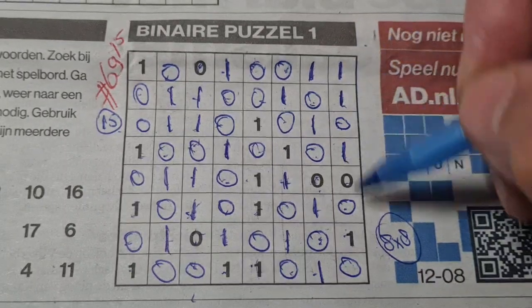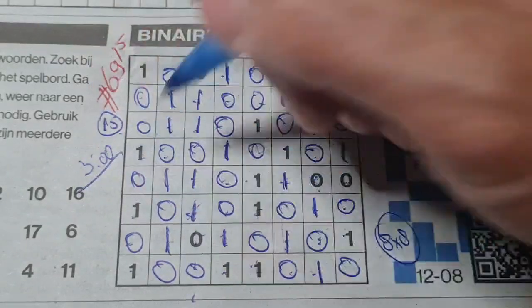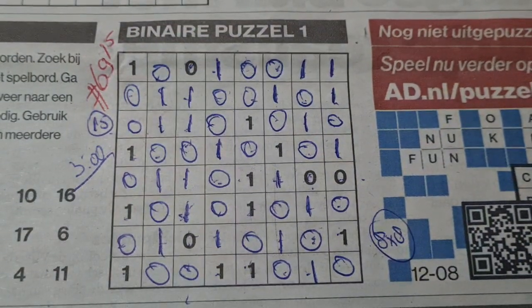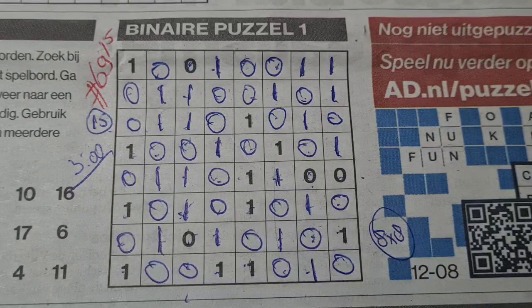Double check. 1, 2, 3, 4. Yes, completed in 3 minutes. Well, without comparing. And we solve it again, and I like this one. Yes, I really do think so.